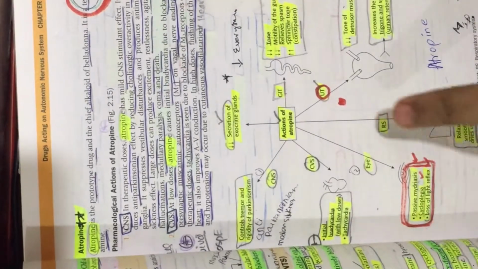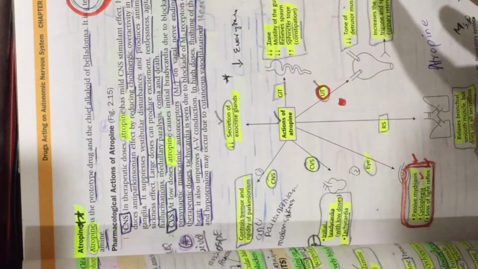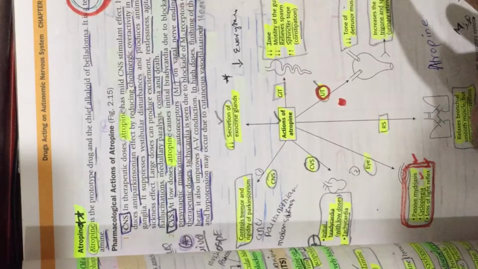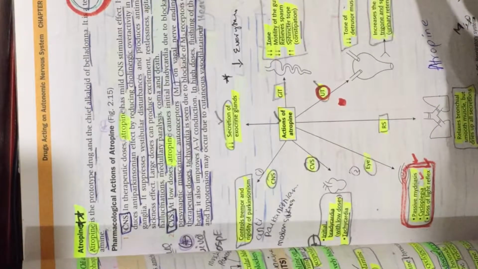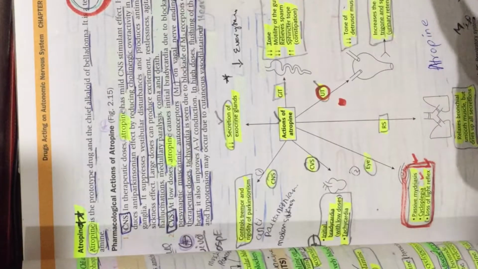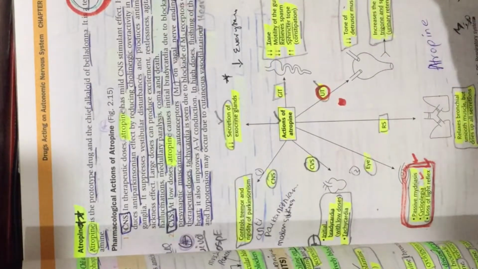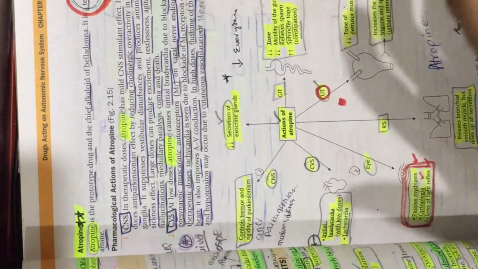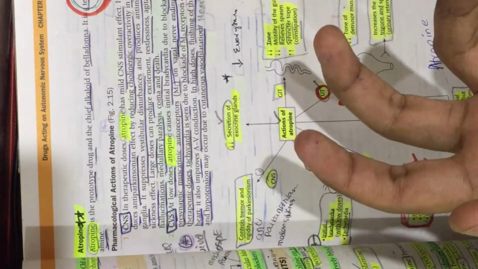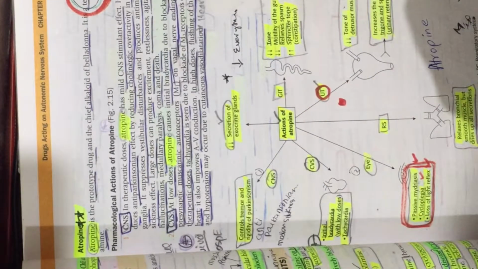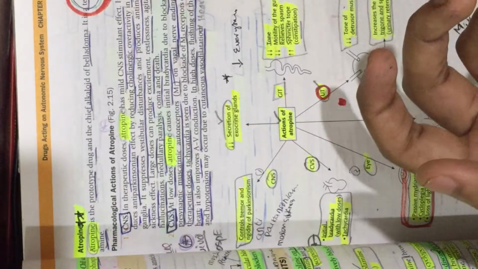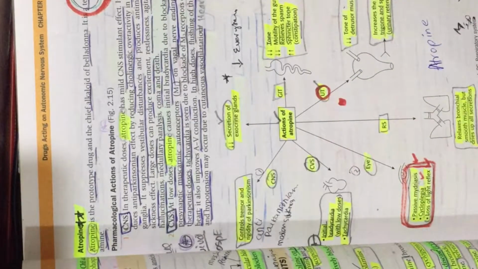In the lungs it causes bronchodilation and reduces bronchial secretion. In the heart it increases heart activity, like tachycardia: heart rate will be increased, force of contraction will be increased, and AV conduction will be increased.